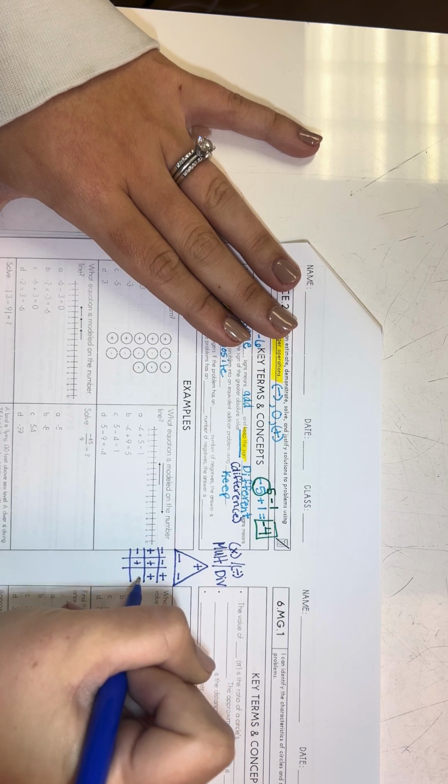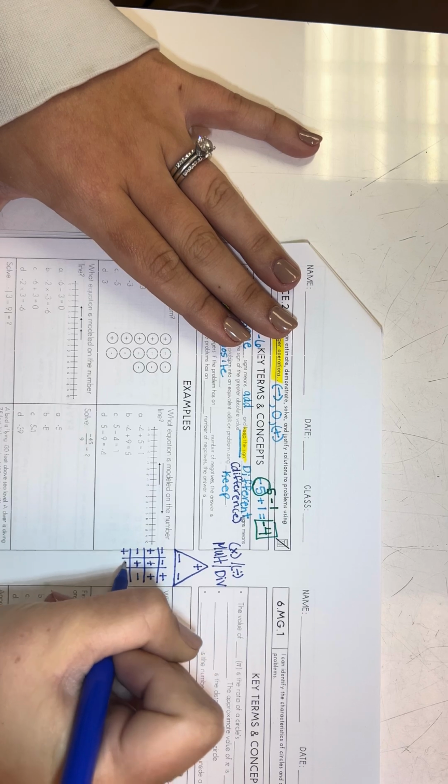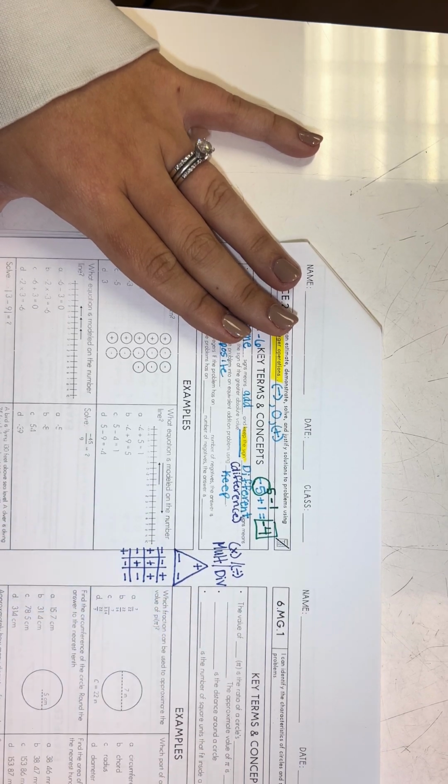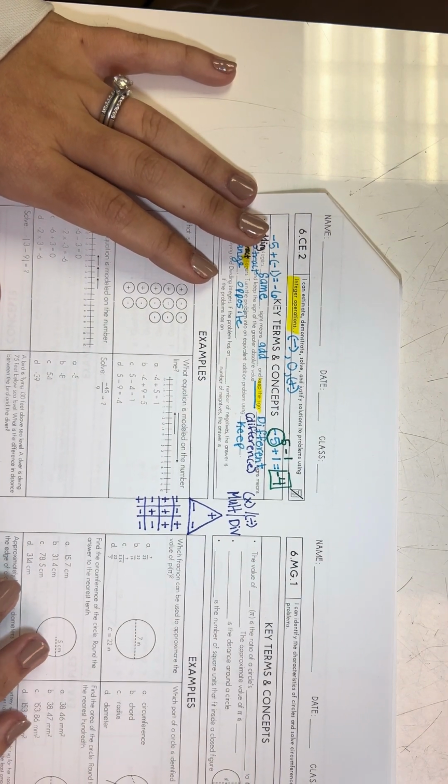A negative times a positive is a negative. And a positive times a negative is a negative. If you really look at that tic-tac-toe chart, the only way you're getting a negative is if you have different signs. If one's positive and one's negative, you're going to get a negative. But remember, that's only from multiplying and dividing.